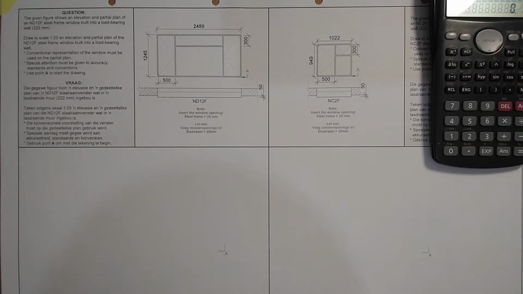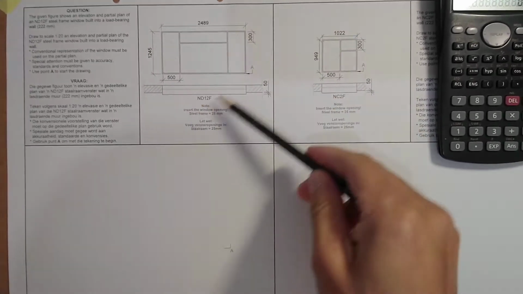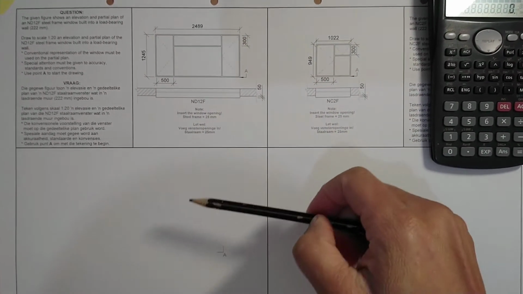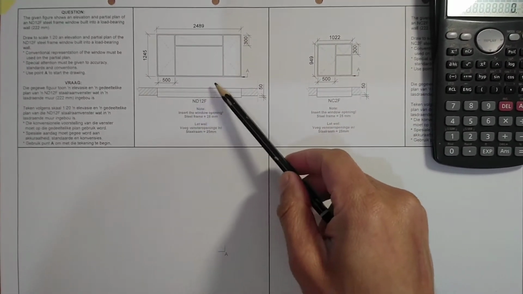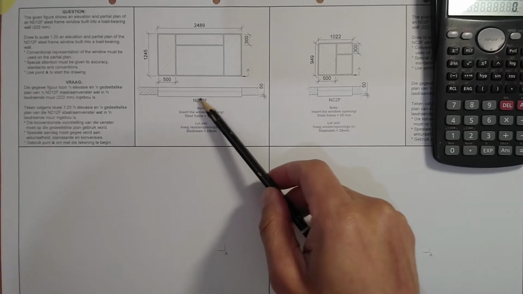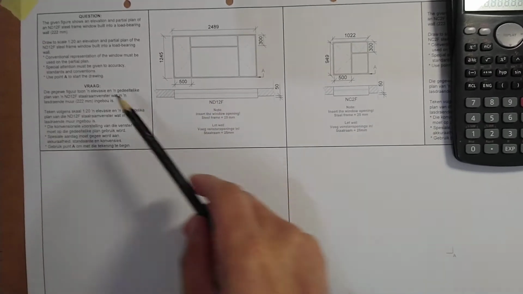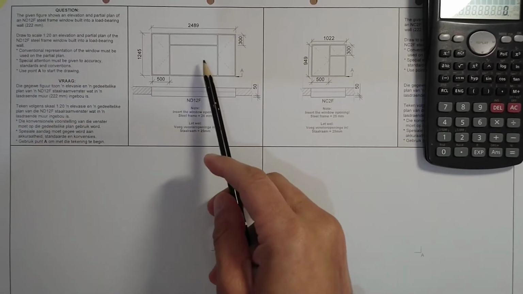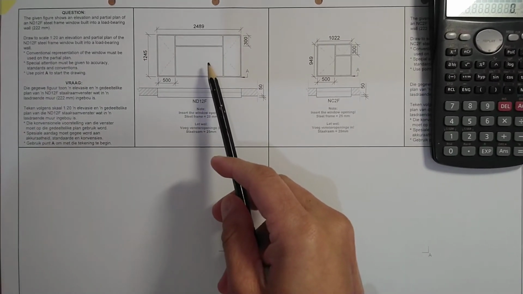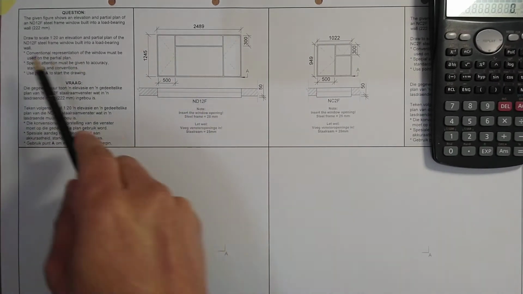Okay, this lesson continues with the door and the window for the civil drawings, and today I want to show you quickly how to draw a window, the front of the window and the window that's in the floor plan. So if you read the instructions, they give you a window that has a reference of ND12F.